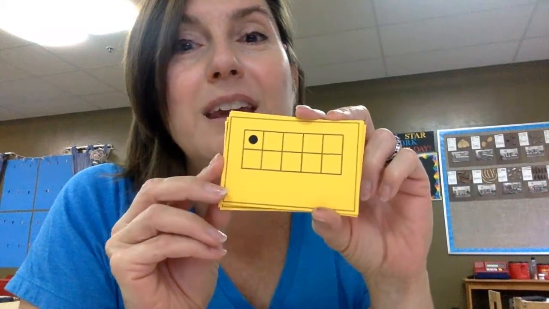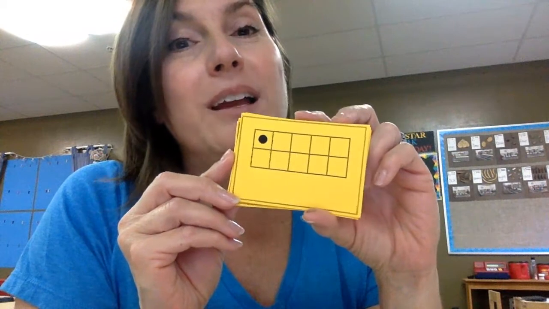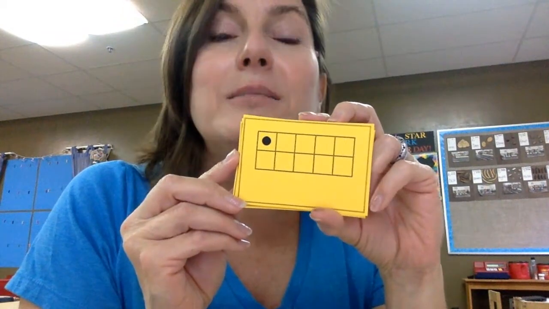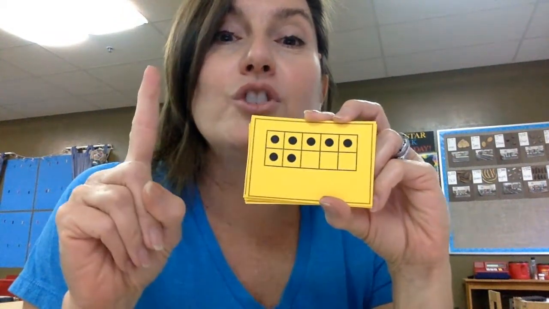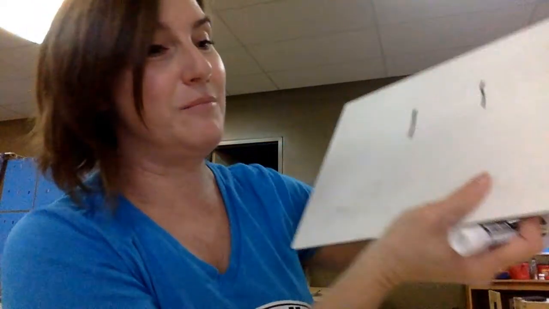After we played the tally game, we looked at these 10 frame cards, and the children showed me how many they saw on the 10 frame in different ways by writing that on their slate, by telling me that they saw 1, showing me 1 on their fingers, or making that many tally marks and writing the number. So they showed me 1 tally mark, and they showed me 1 the number.